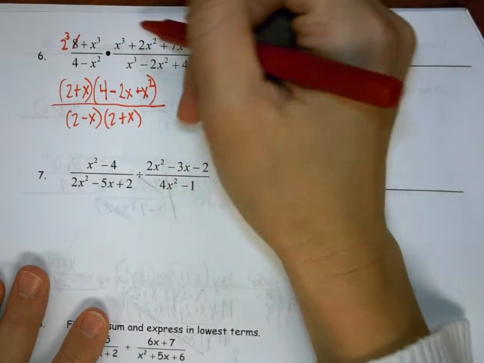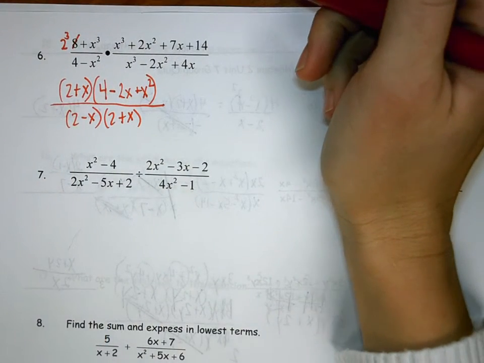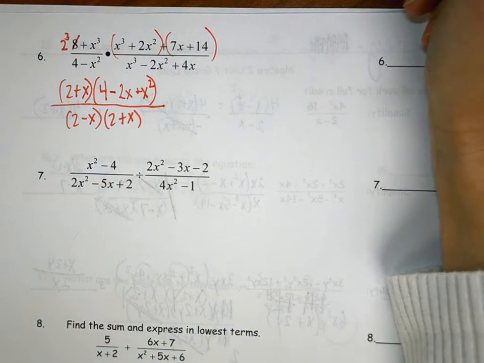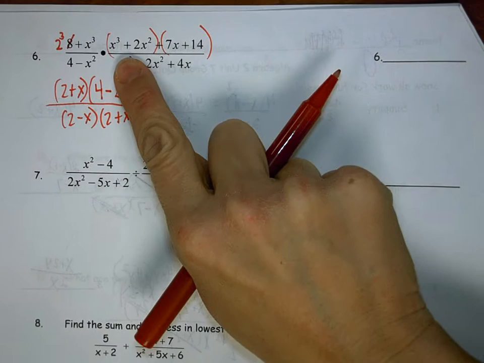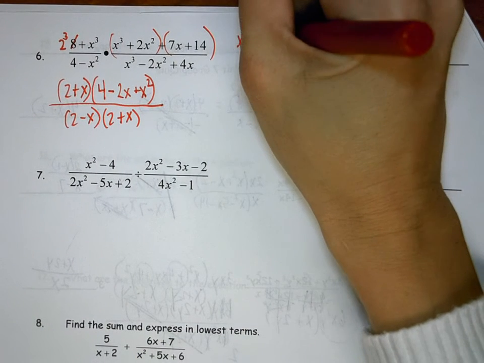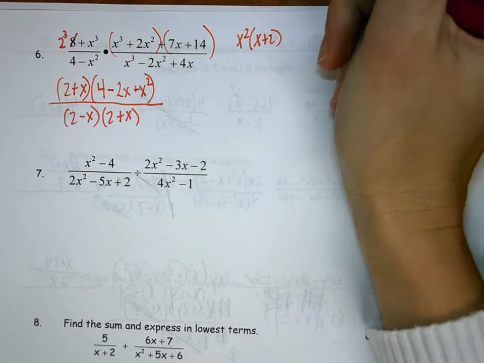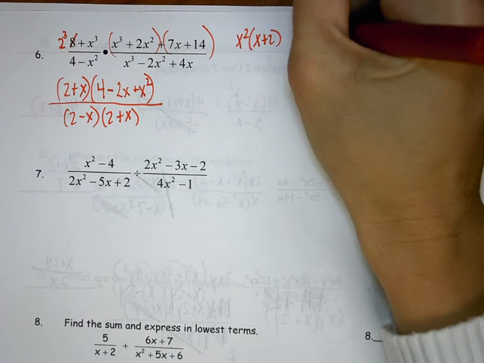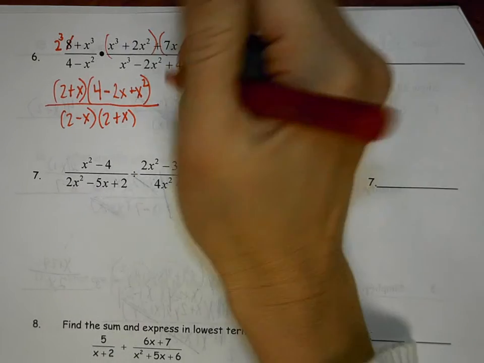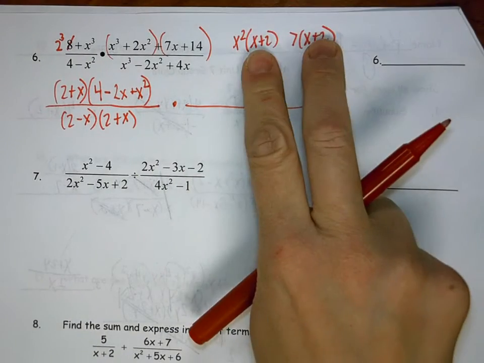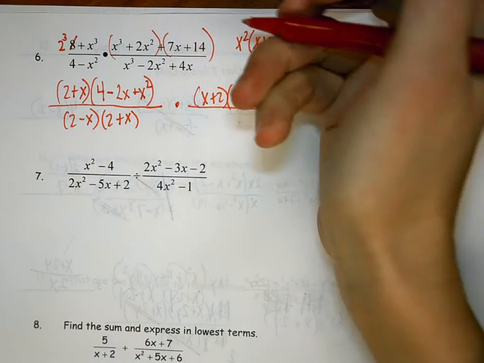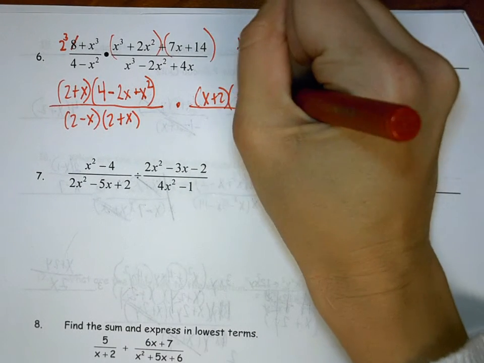Okay, on the top, there's 4 terms, so we're going to have to use grouping, right? Okay, what can I take out of that first group? And we have left x plus 2. What can I take out of my second group? 7. And I have left x plus 2. So that means that when I factor that out, this is now my GCF is x plus 2. And we're left with x squared plus 7.